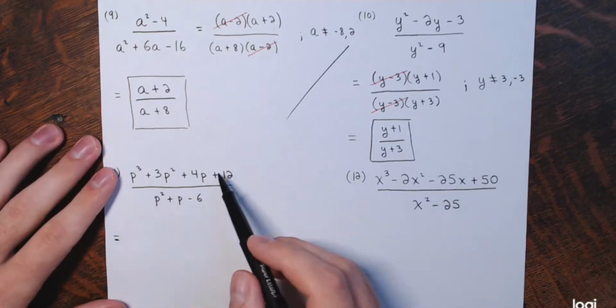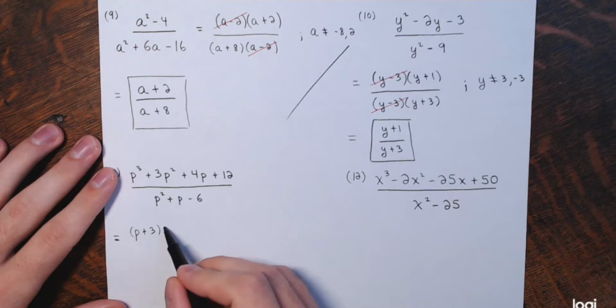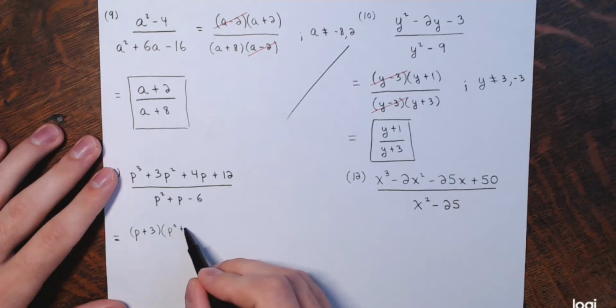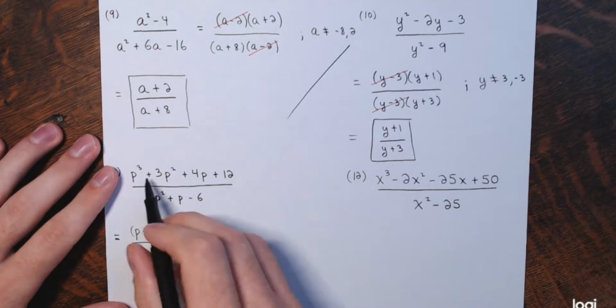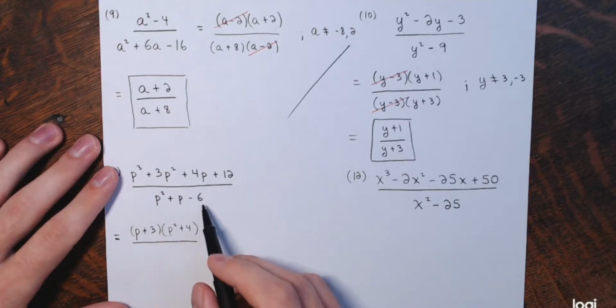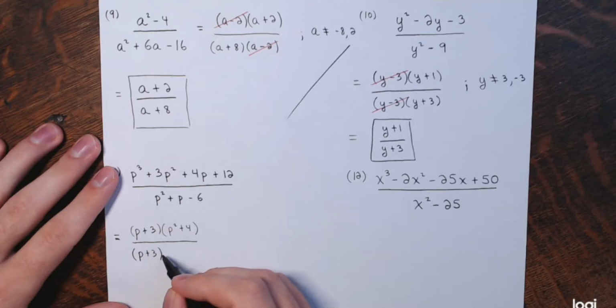Alright, so the numerator, if I factored by grouping, we'd have p plus 3 multiplied by p squared plus 4. And that's as factored as the numerator would get. And again, to check it out, multiply these, you'll get that back. The denominator would factor to p plus 3 times p minus 2.